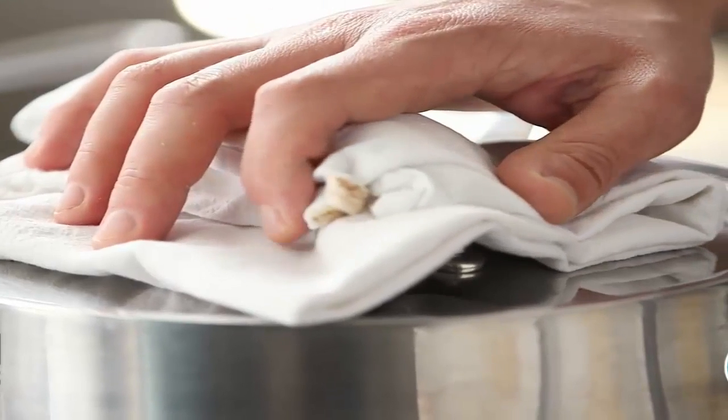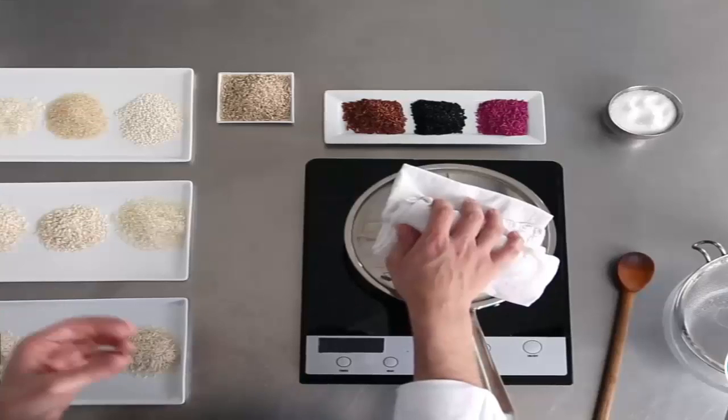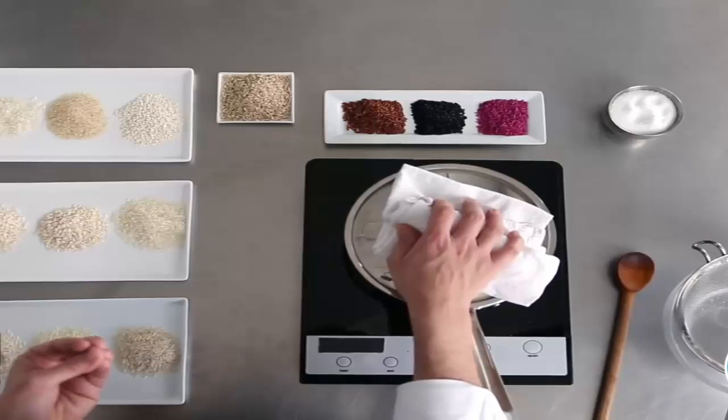Now, some cultures, like in the Middle East and even in Europe, where a pilaf would be very popular, do this cooking process in the oven, which is a little bit more gentle and even because the heat is coming from all around the pot, and that gives you a nice fluffy rice in the end.